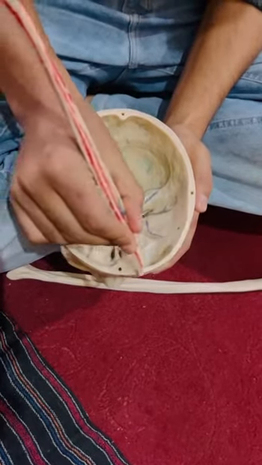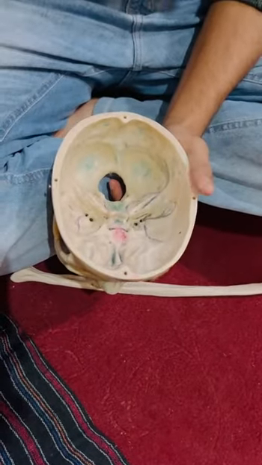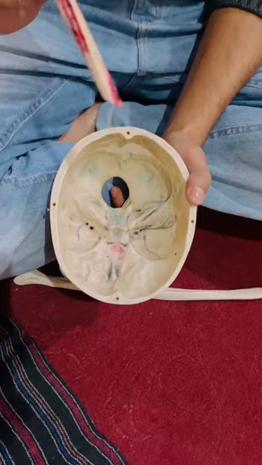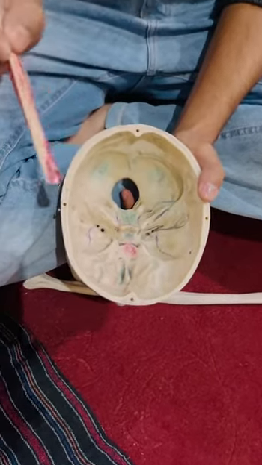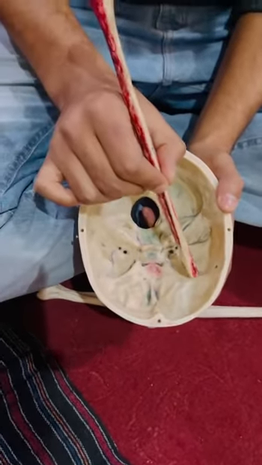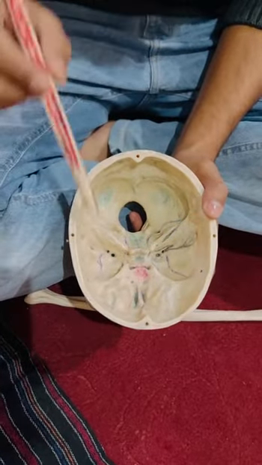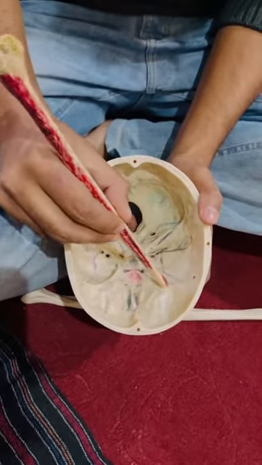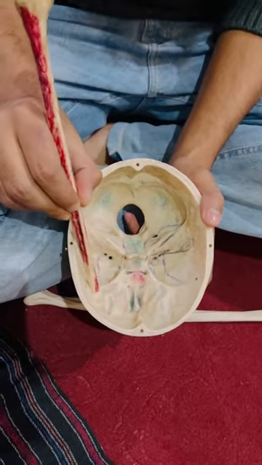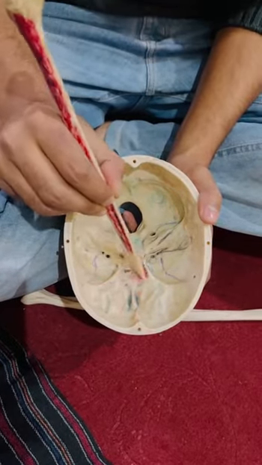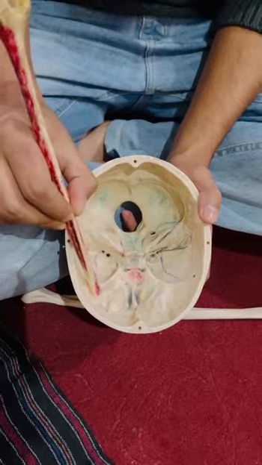Today we are going to study the interior of the skull. The interior of the skull is divided into three parts by the lesser wing of the sphenoid and the petrous part of the temporal bone. The part which lies in front of the lesser wing of the sphenoid is known as the anterior cranial fossa.